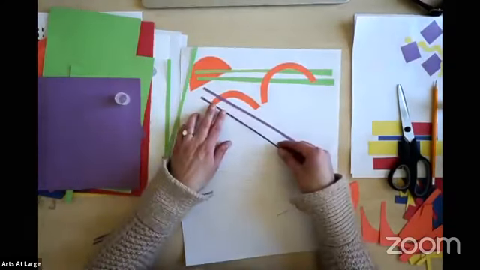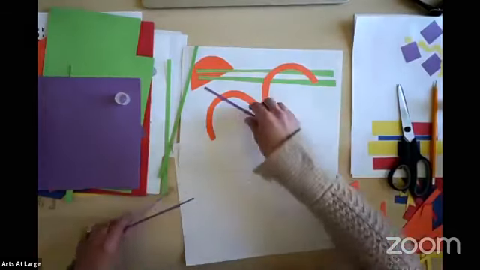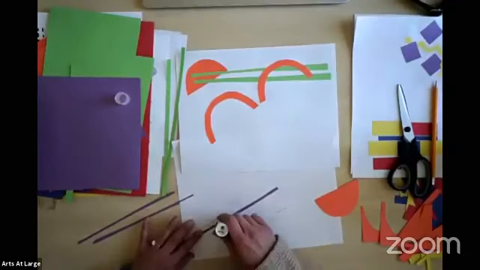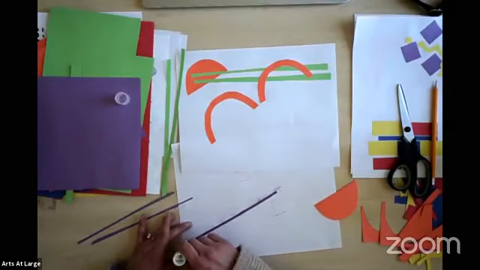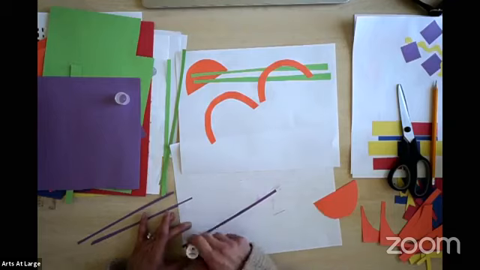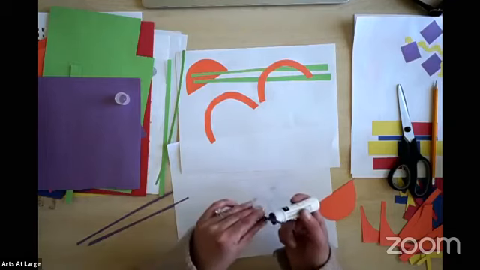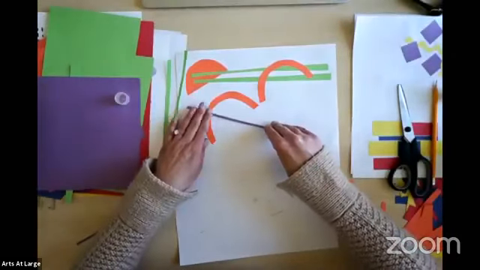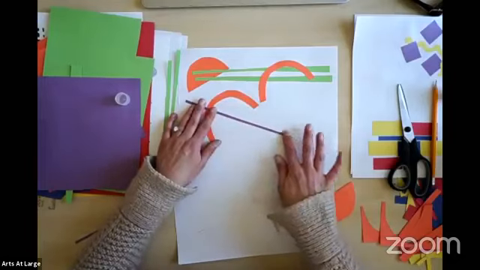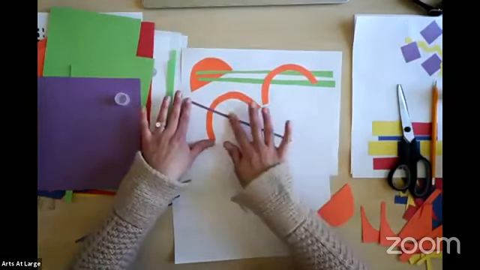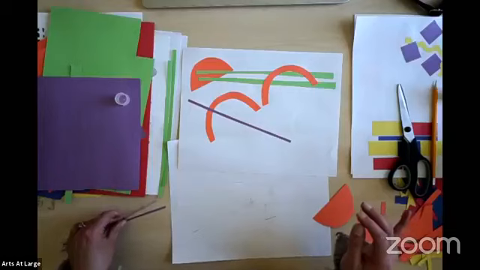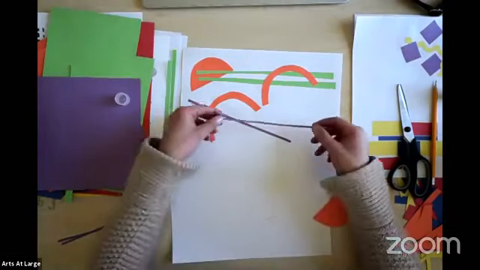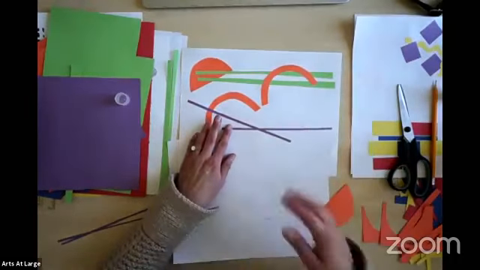So let's do 1 purple line right there, a diagonal line like he liked to do. I don't remember how I had that. Here-ish. And then a lot of times he had intersecting lines, which means they cross over each other. Let's do 1 there.